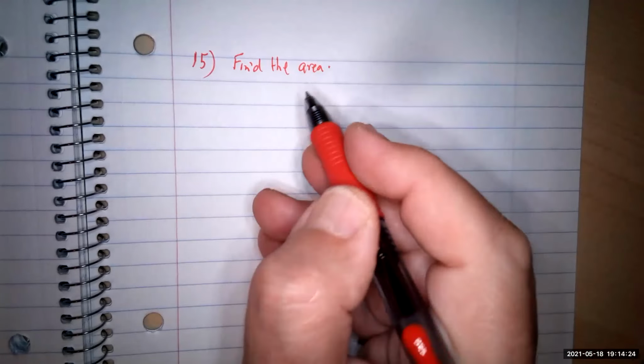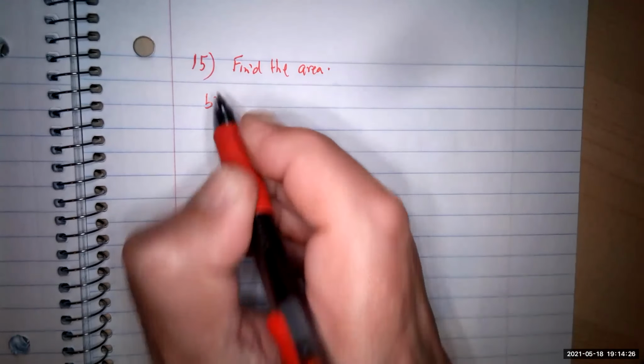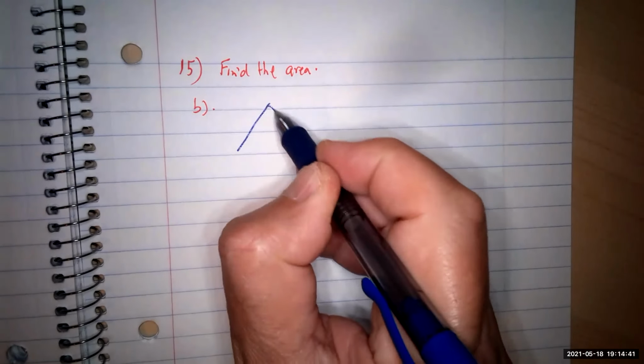Let's go with part B first. For part B, it's just a standard one. You know that you need to have two sides and an angle in between to get that area. In this case, this is what we have.